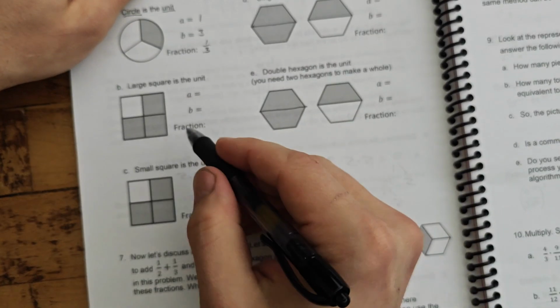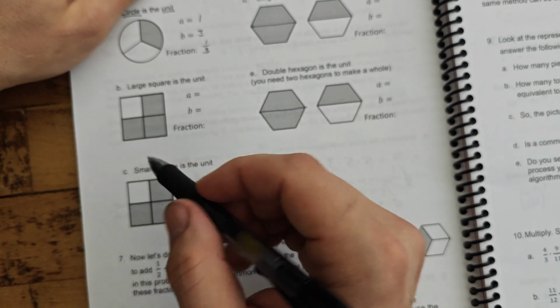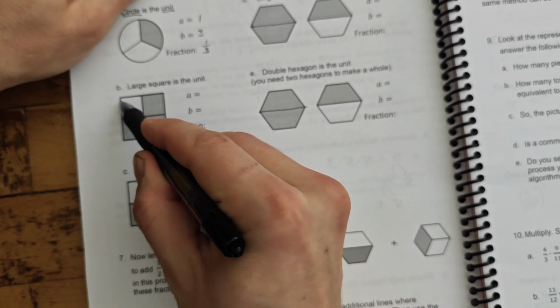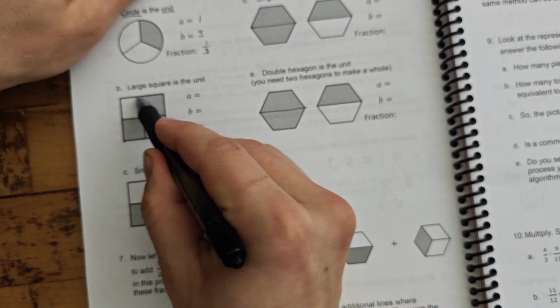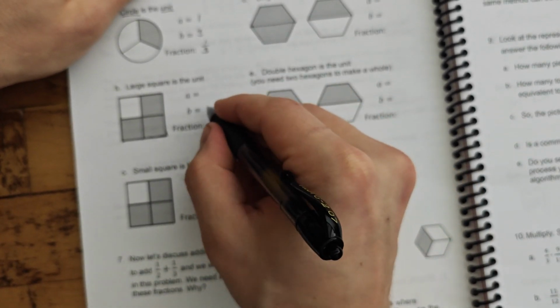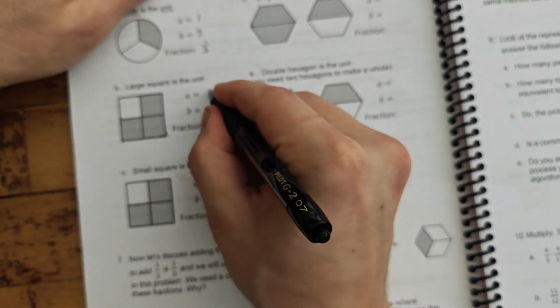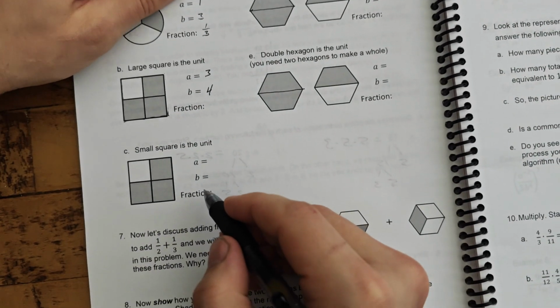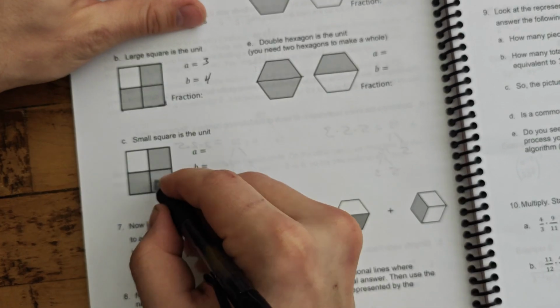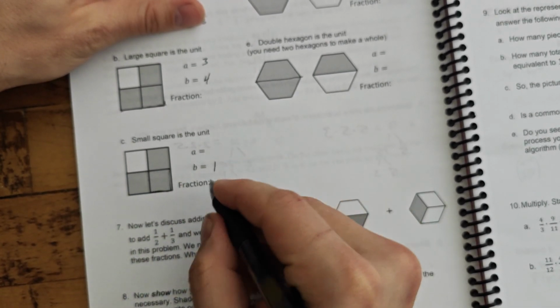which can be a little bit tricky on things like this and this. This one, for instance, the large square is the unit. Be very careful reading these. The large square being the entire square. Large square is the unit. That is divided up into 4 pieces, and 3 of them are shaded. Whereas down here, the small square is the unit, and each one of these little small squares is divided up into just a single piece.